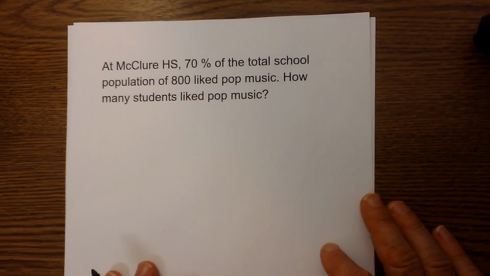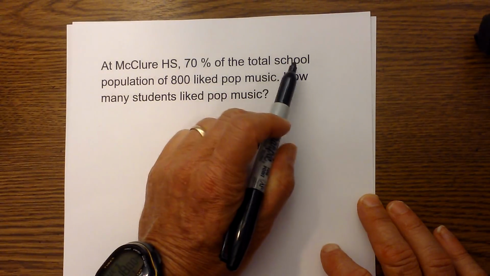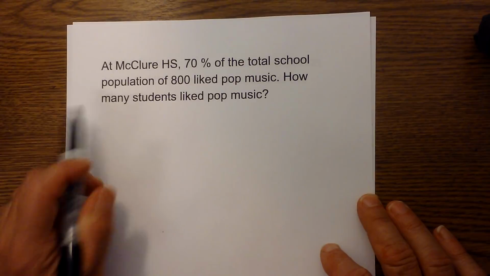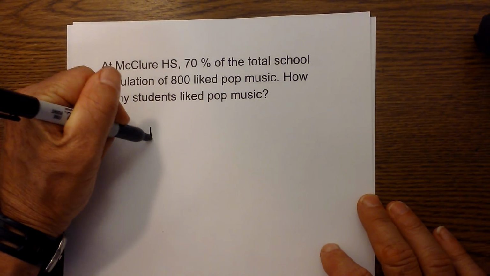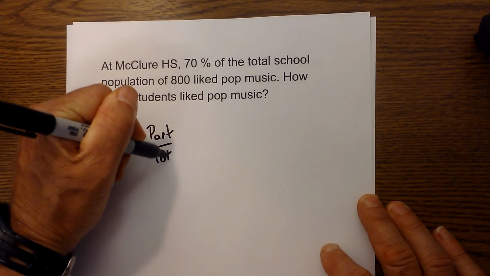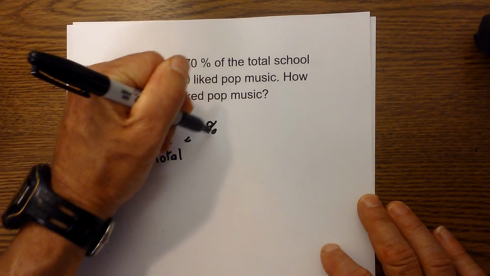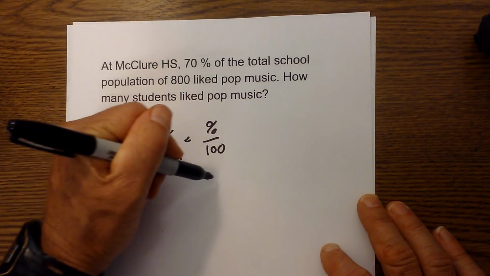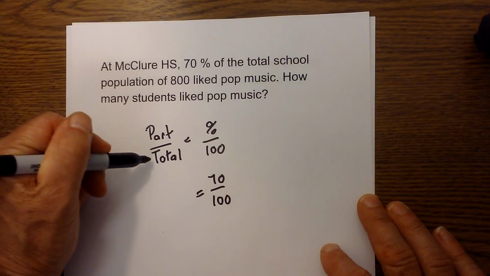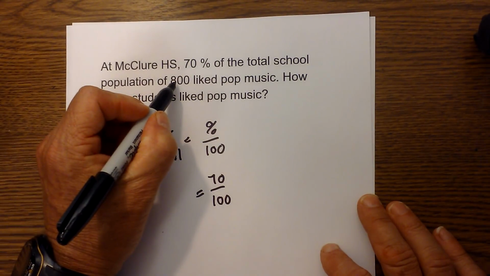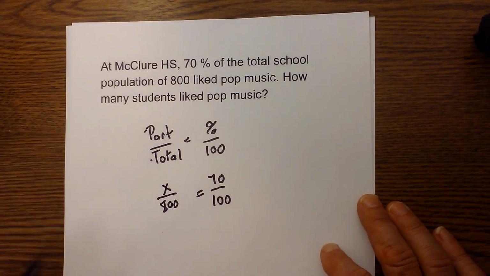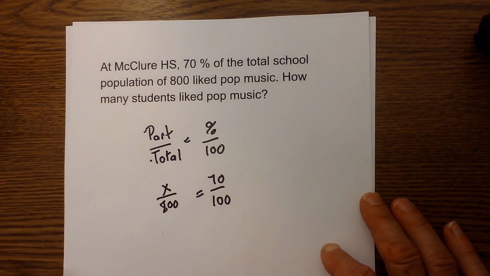Okay, now this next one, at McClure, 70% of the total school population of 800 liked pop music. How many students like pop music? So I'm going to go part over total equals percent over 100. I'm given the percent, which is 70. So now all I have to do is figure out this side. Well, it tells me that 800 are in the entire school, so 800 is your total. I'm trying to find x, okay?